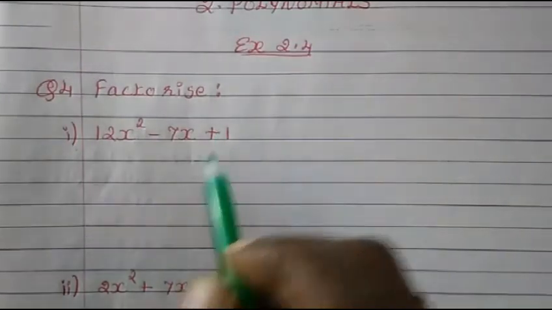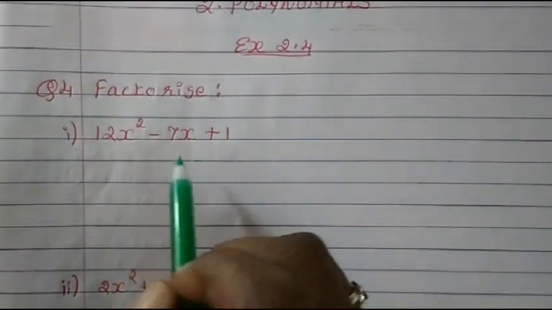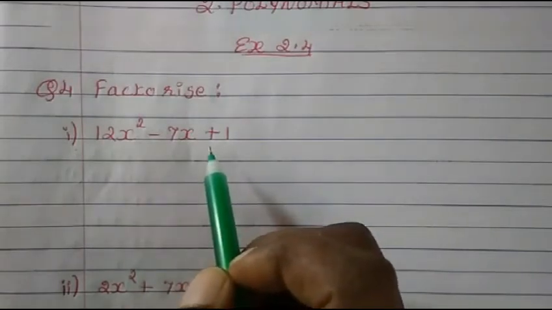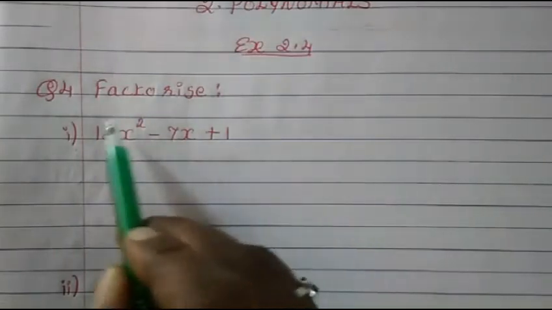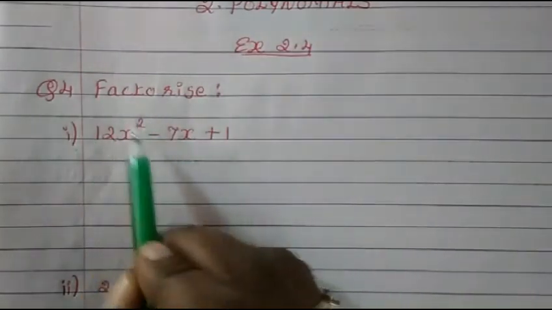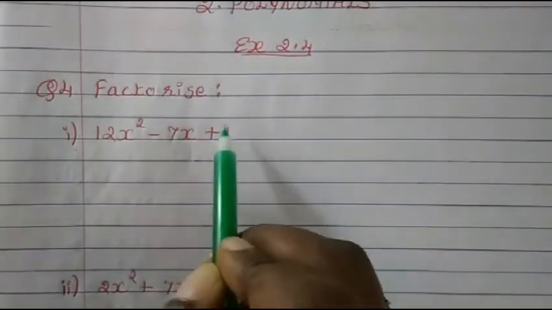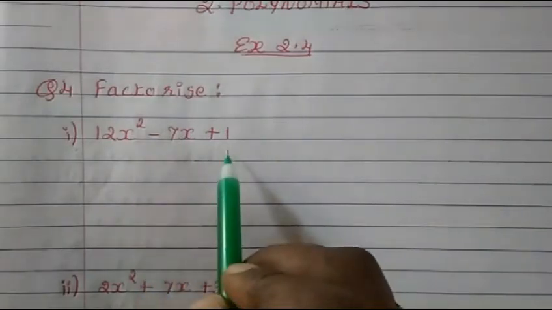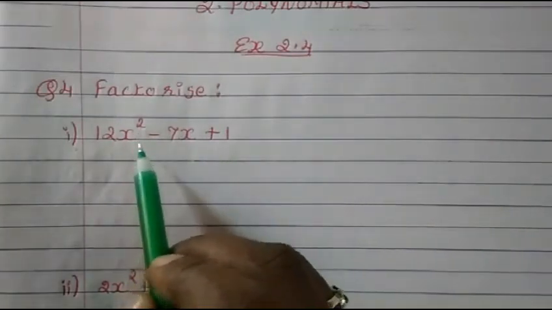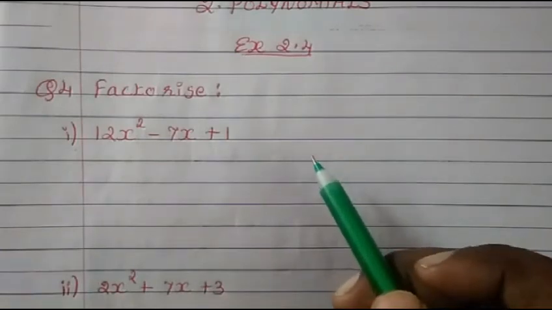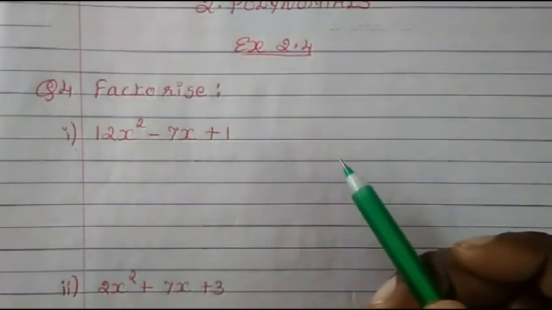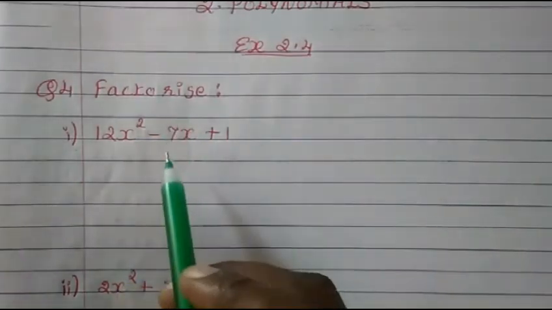Now one condition you have to remember: this method that I am going to teach you is applicable only when there are 3 terms. In this polynomial you have 3 terms: 1 term, 2 term and 3 term. Only when 3 terms are there and it is a quadratic polynomial, then only this method is applicable. So now let's see one by one how to find the factors or how to factorize this.